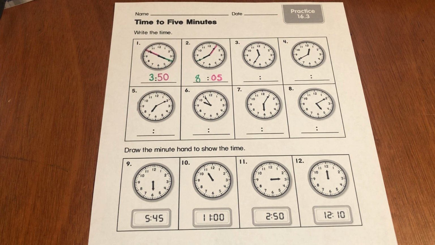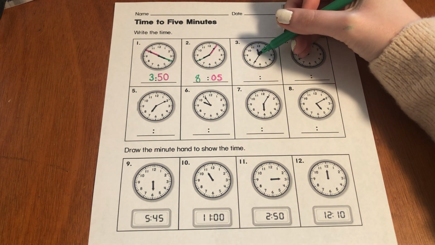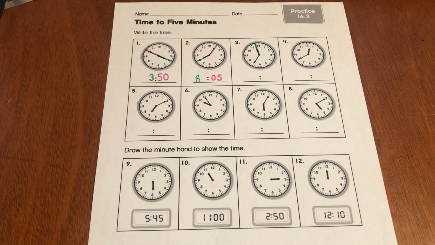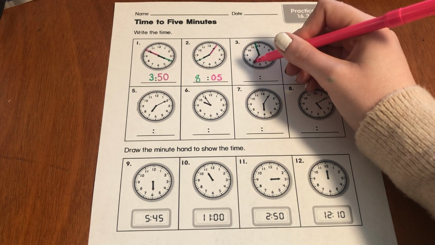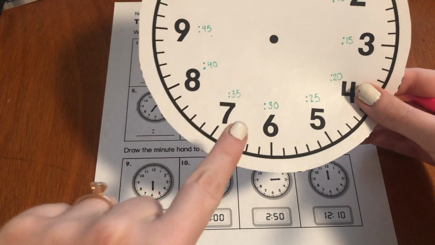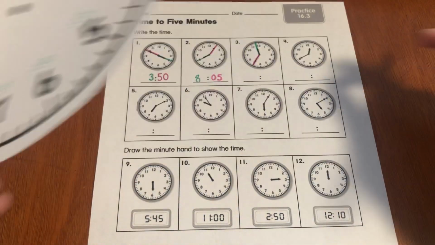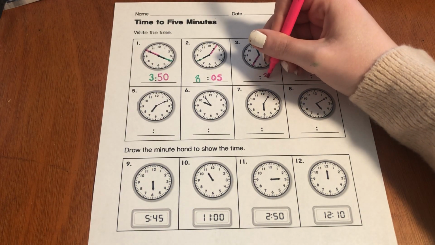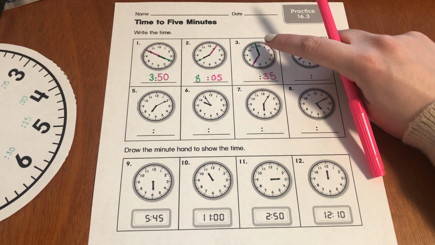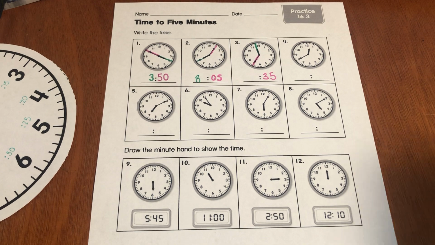Let's do the next 2 together. Over here, the hour hand is in between the 11 and the 12, but our minute hand is over here on the 7. So I'm going to go back to our clock. 7 we know stands for 35 minutes. So I'm going to go ahead and put 35 here. And then let me go back to this hour hand.